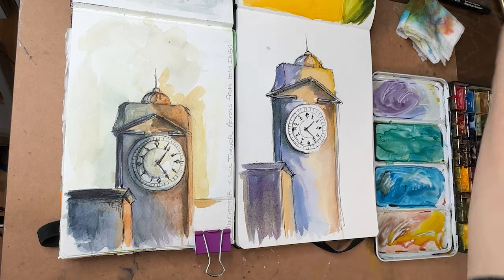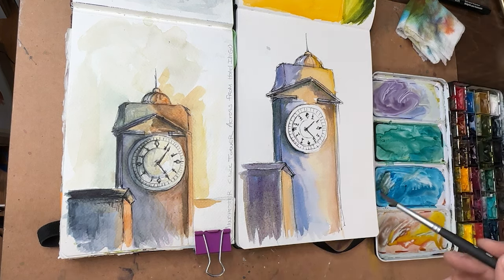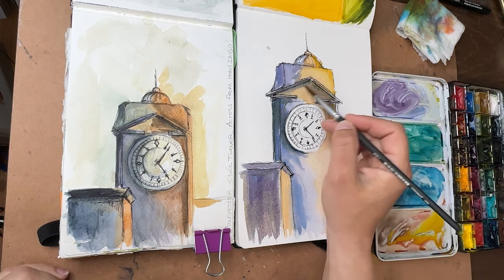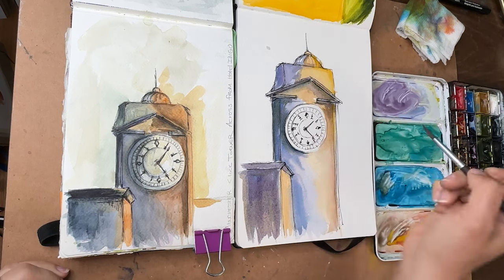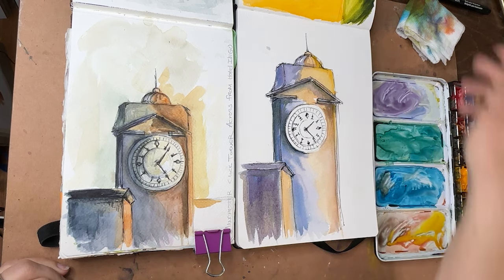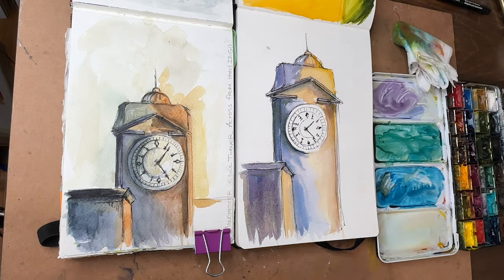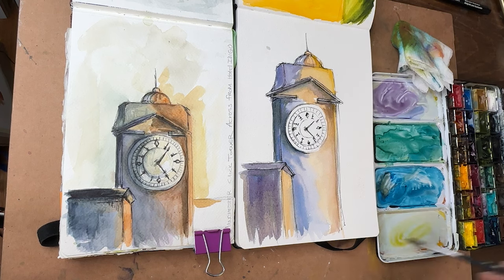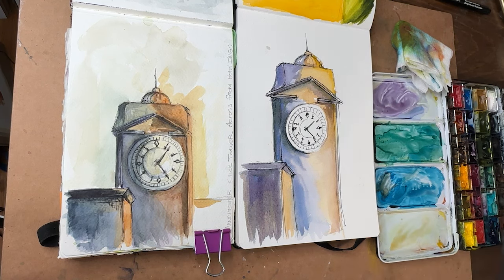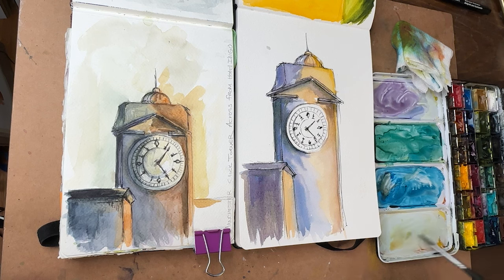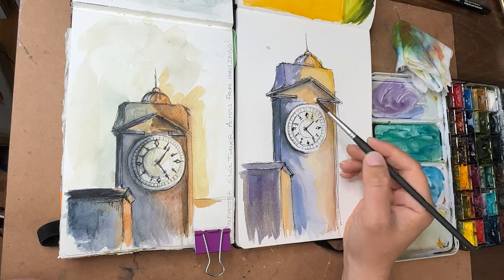All right, so let's let that stuff dry, and I want to focus on the clock face. So again, some light spilling over the clock face. This part of it is going to be the lightest, and then it's going to have some shadow on the other side. So let's take some cadmium yellow. I'm going to water it way down, and I'm going to add a touch of magenta to give it this burnt paper kind of color. But lots of water. All right, so let's paint that on this side.